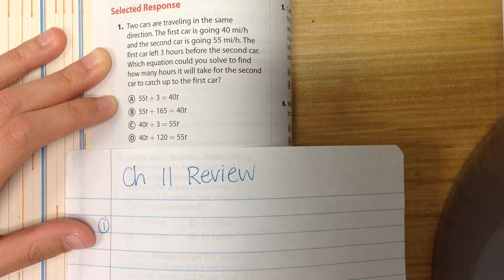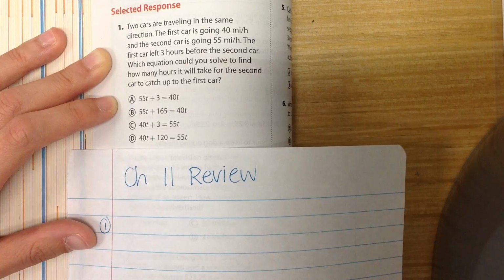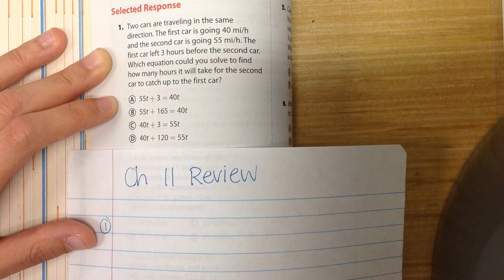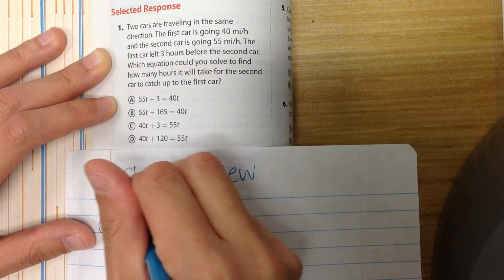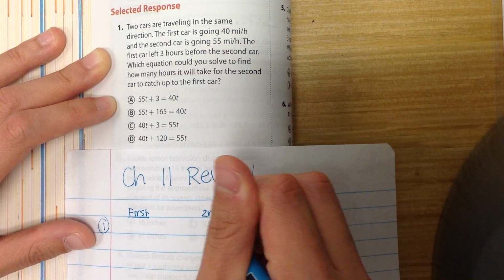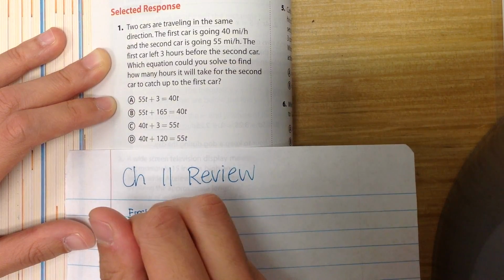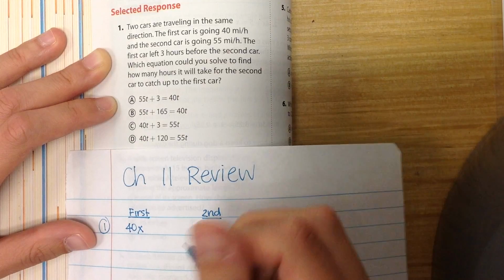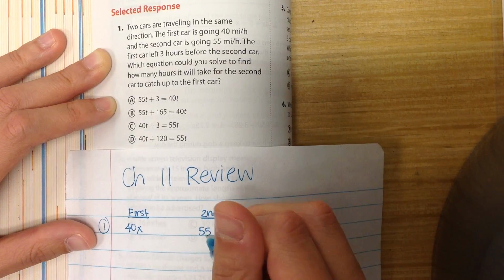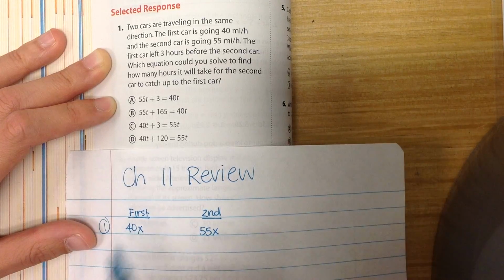Okay, so what did you get as your answer? I think a lot of us might have gotten letter A or letter C. Let's talk about this. We're comparing 2 cars, the first one that leaves first and then the second one that leaves second. The first car is going 40 miles an hour. How many hours? I don't know, so it's X or T in this case. It doesn't matter. The second car is going 55 miles an hour, so that's 55X, or T. Doesn't matter.